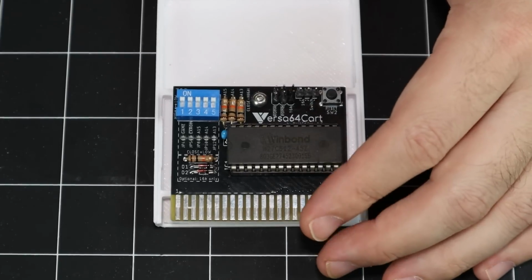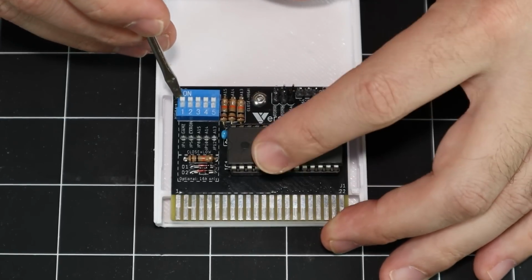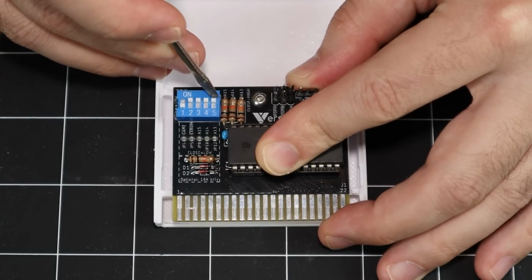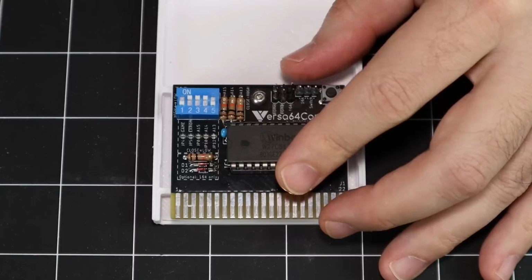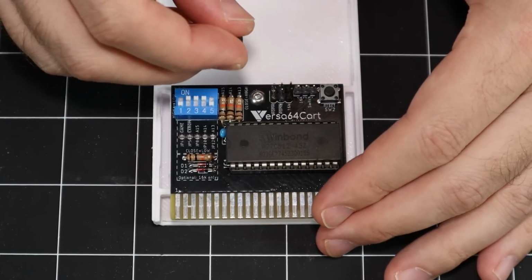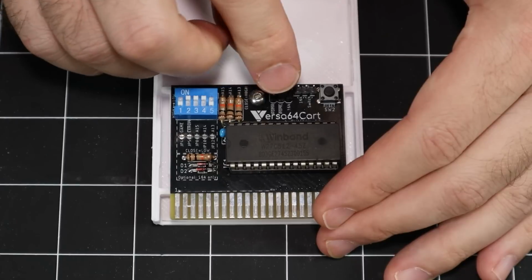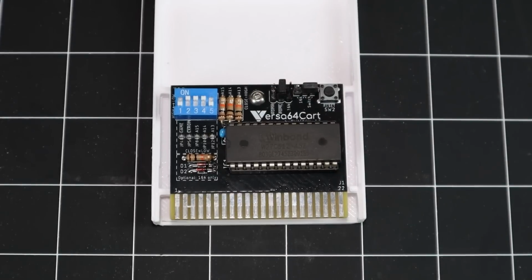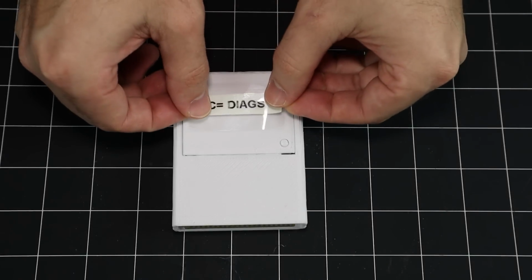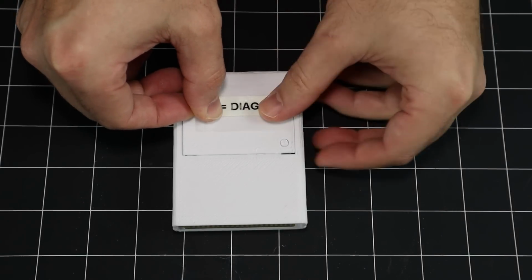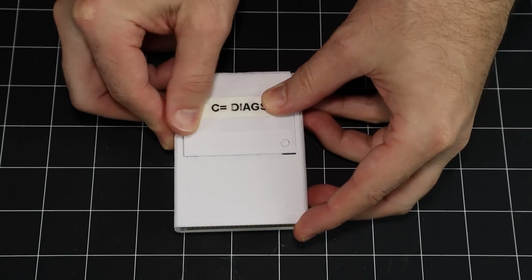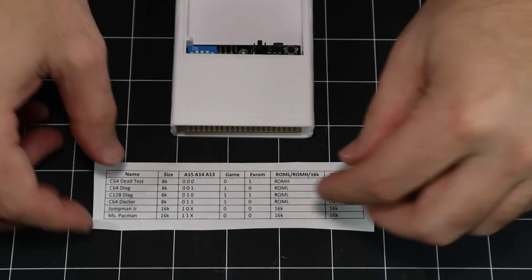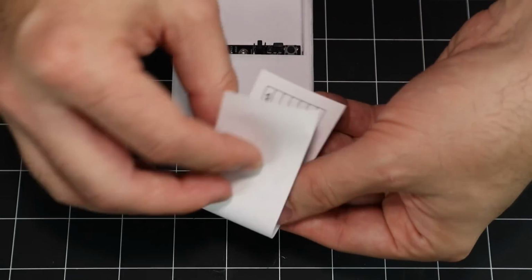Using the chart we just made, let's boot the C64 diagnostics located in the second 8K of the EEPROM. For this, we'll set the address switches to 001, leave game high, and pull EEPROM low. The cartridge expects to find itself mapped to address 8000, so we select the ROM low jumper. The empty space in the cartridge makes a convenient place to tuck a printout of the reference chart we just made.